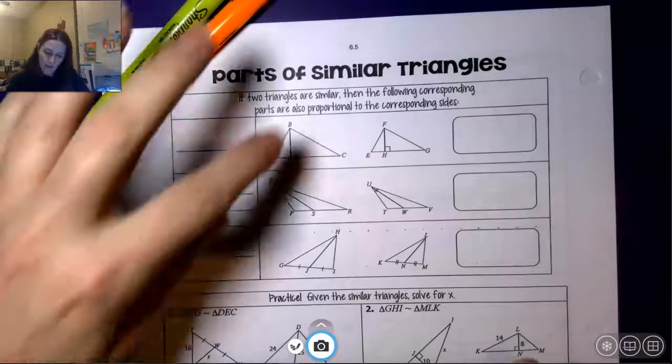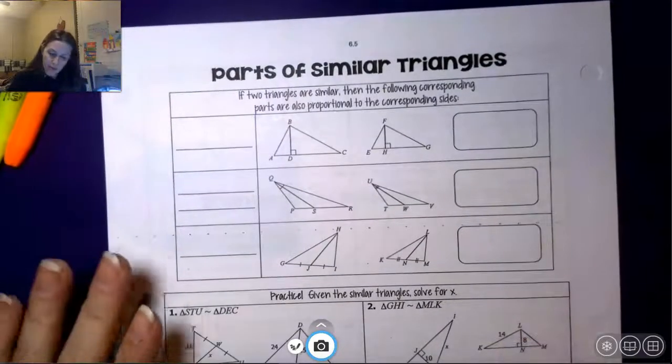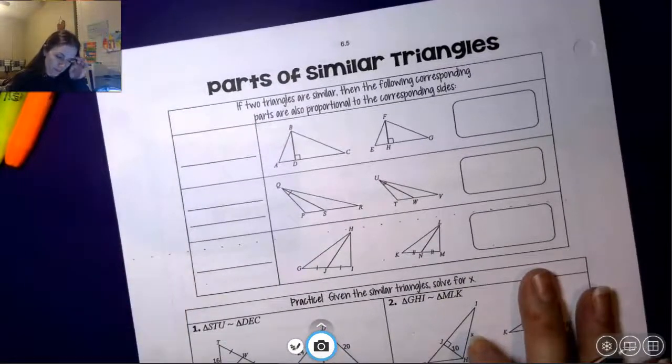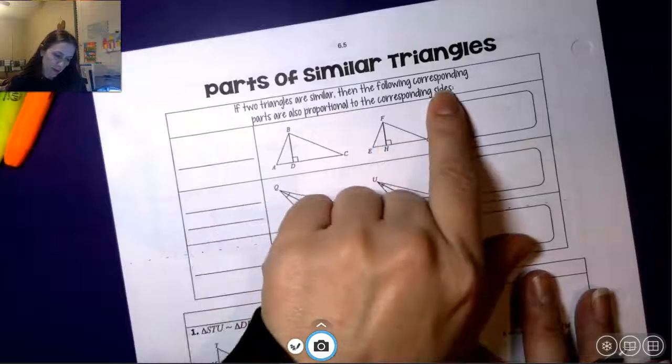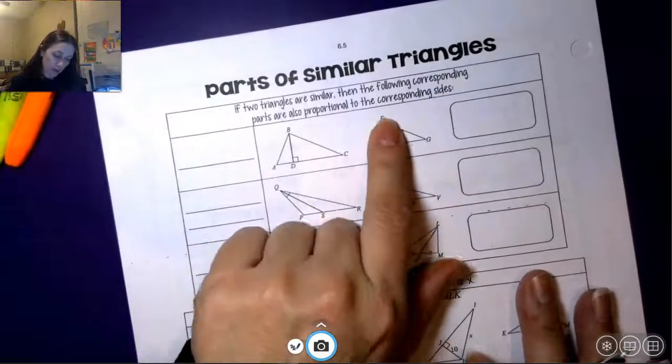So these three new ones today: if two triangles are similar, then the following corresponding parts are also proportional.